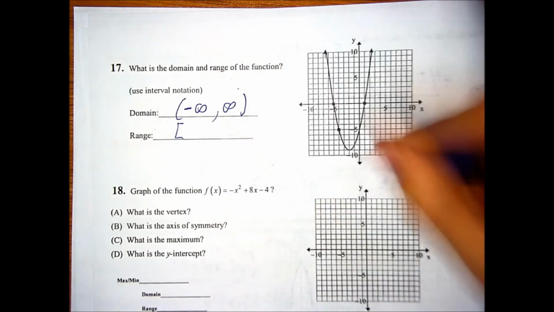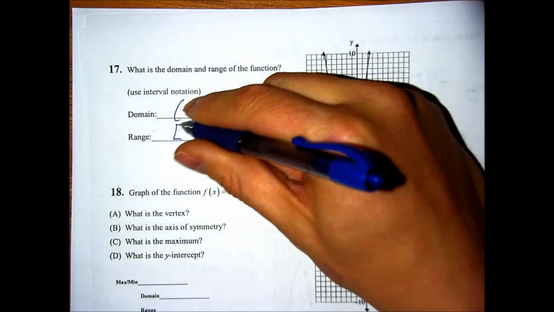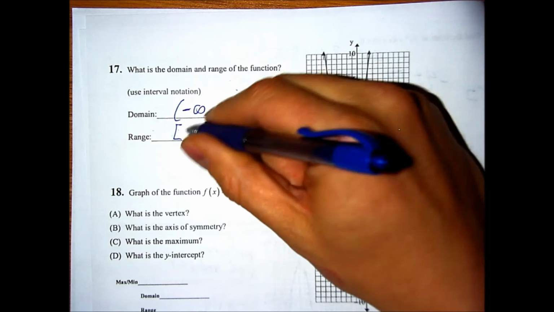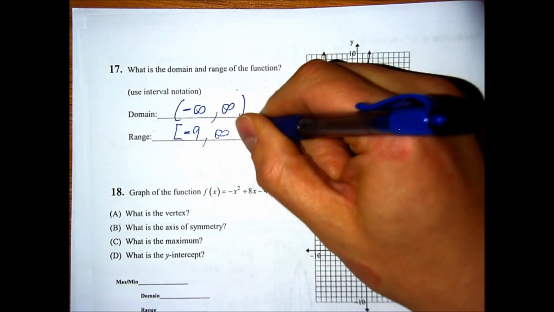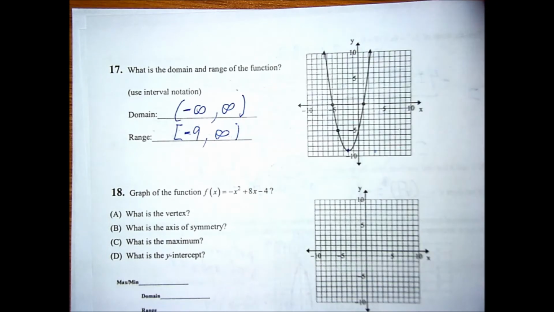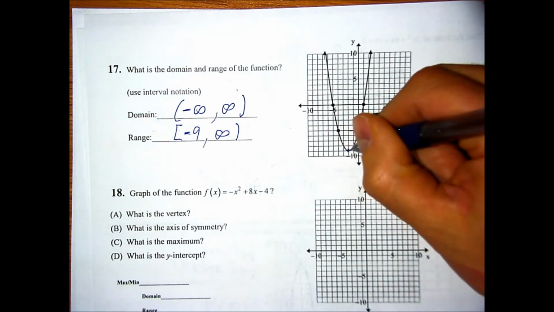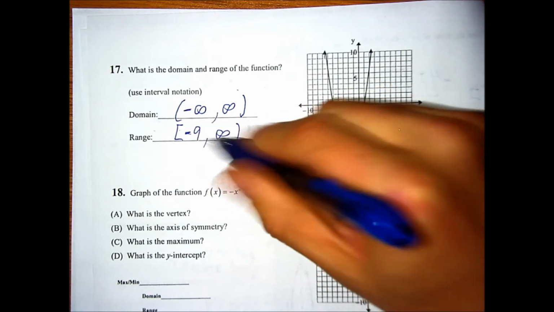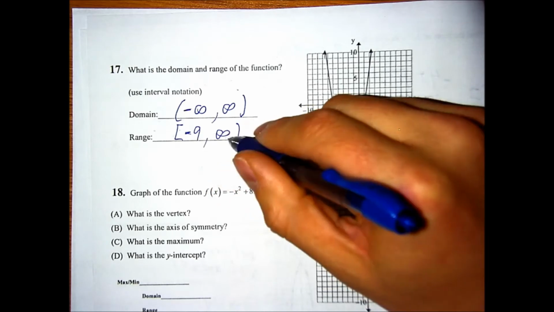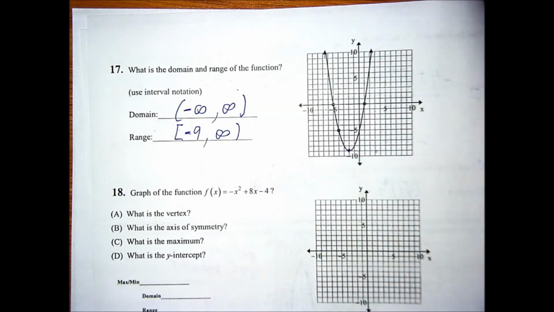Now it includes negative 9 in its range here, so I will have a bracket instead of a parenthesis because I am including negative 9, and it points upwards from negative 9. Now if this graph was pointing downwards from negative 9, in other words, if it was flipped the opposite direction, then instead of starting with the negative 9, I would start with a negative infinity, and then this value here would be the negative 9 with the bracket.